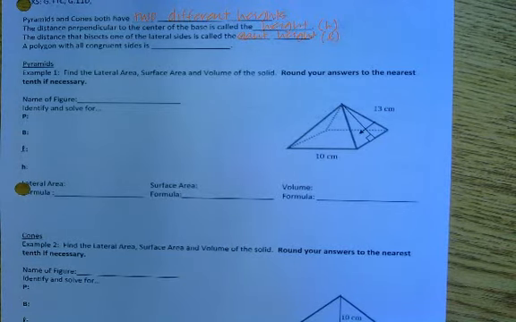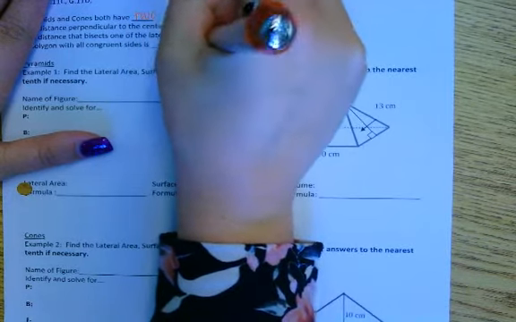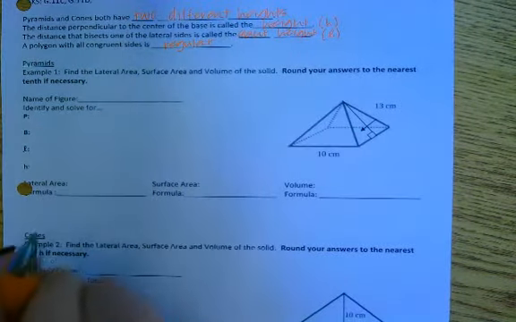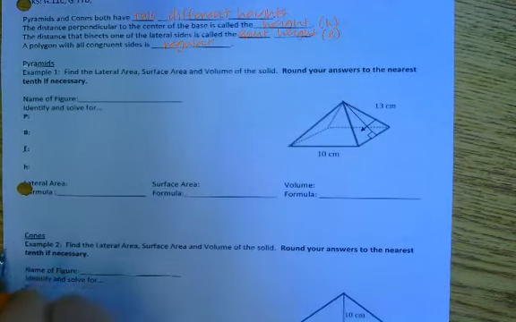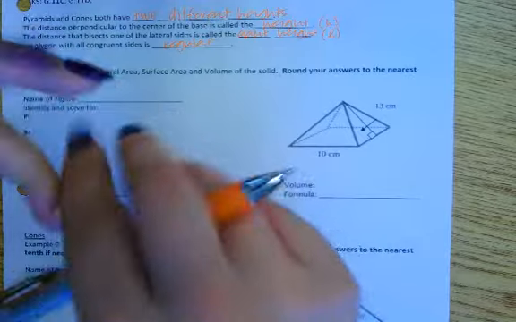Starts with an R. Somebody's whispering it, I feel like. Okay, it's regular. So if it's a regular polygon, all sides are congruent. So if it's a regular triangle, it's also an equilateral triangle. If it's a regular pentagon, then there's 5 congruent sides. If it's a regular hexagon, it's 6 congruent sides, and so on.